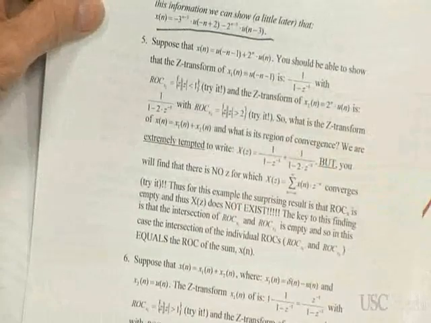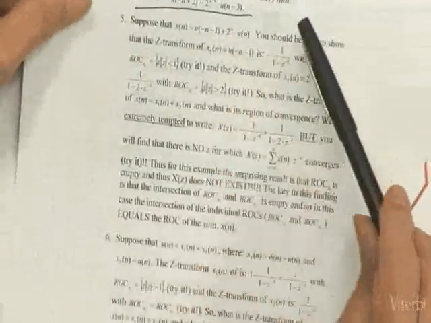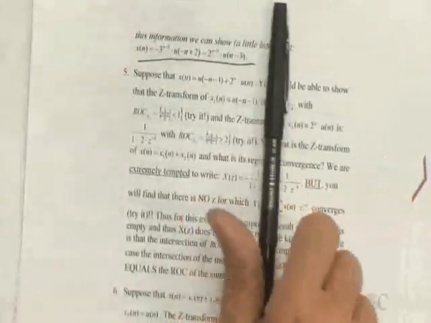I'll show you the analysis for that in just a moment. But I include some other examples here.